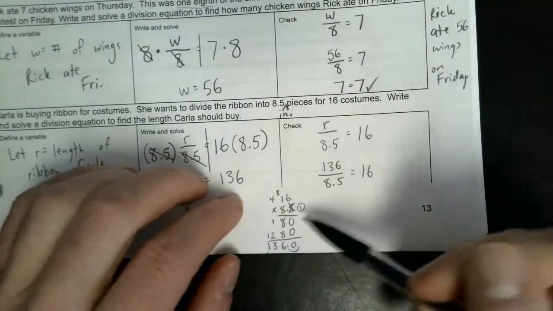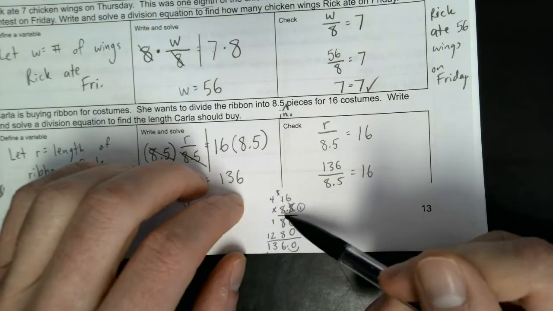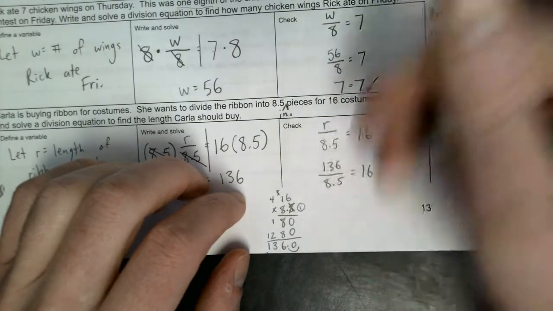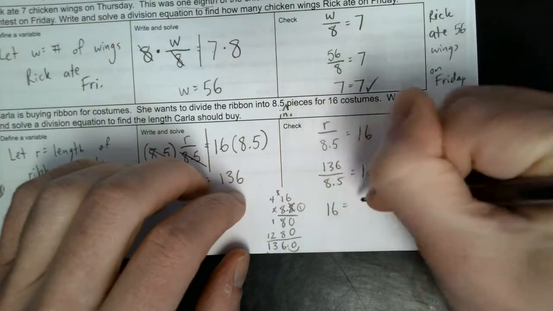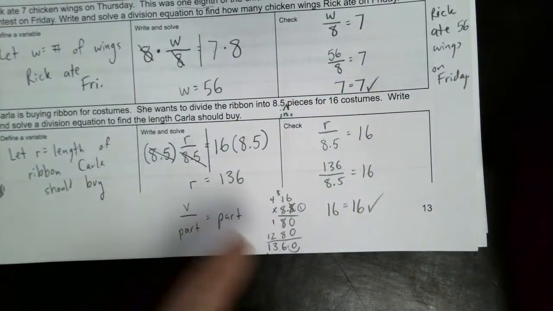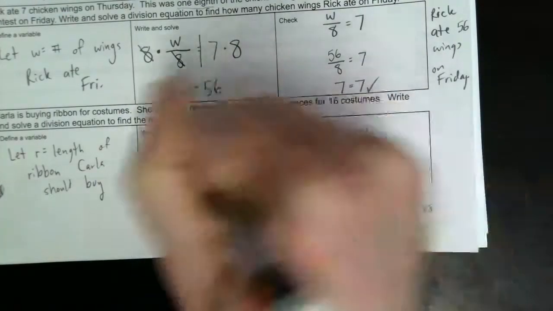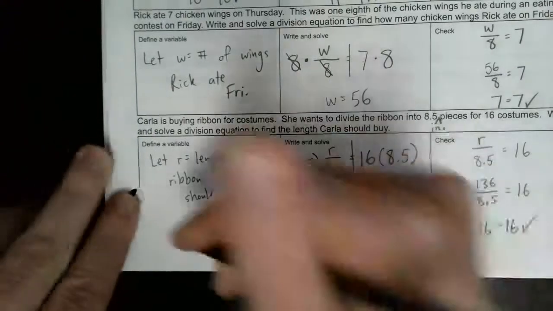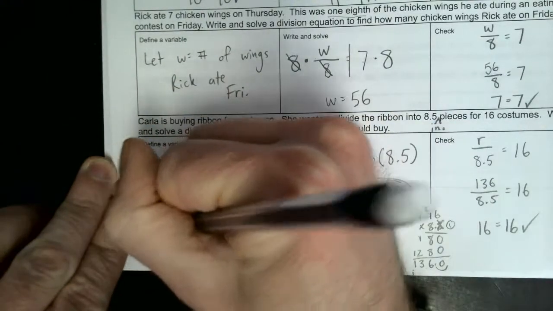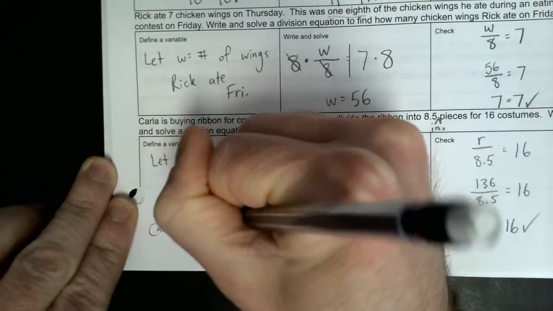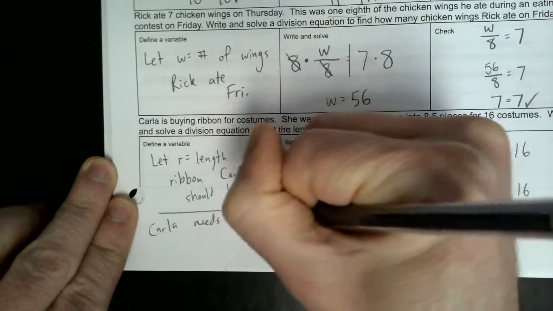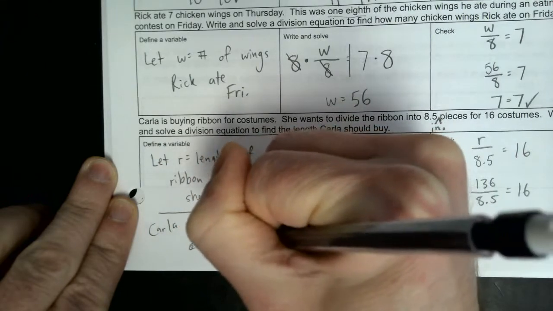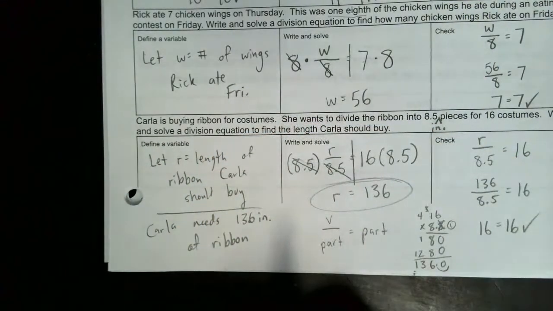And we kind of already checked it here. We did the work here. So if 16 times 8.5 is 136, 136 divided by 8.5 going backwards would be 16. So this is our solution. So Carla needs 136 inches of ribbon. Just going to write that below here. Carla needs 136 inches of ribbon. Hopefully she gets that ribbon. Okie dokie.